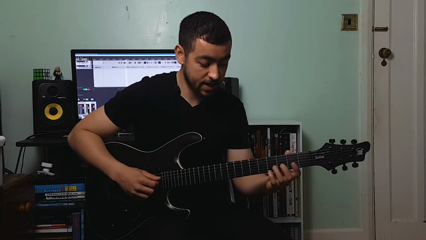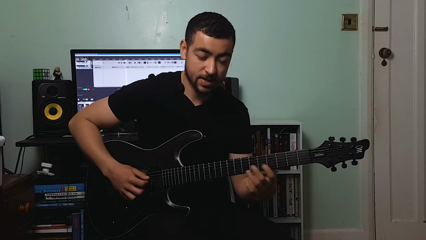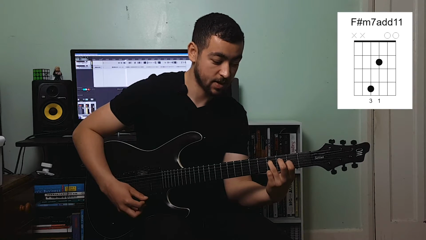So, in the example you heard previously, I used this shape, which was an F sharp minor 7 add 11 chord, and this is how it's played. So we're going to place our ring finger on the 4th fret, then on the G string it's 2 frets back, so it's the 2nd fret of the G string, and then the top 2 strings are played open, so 4, 2, open, open. There you go.